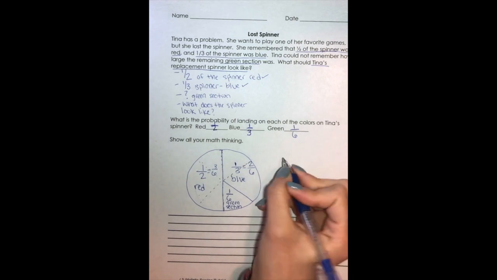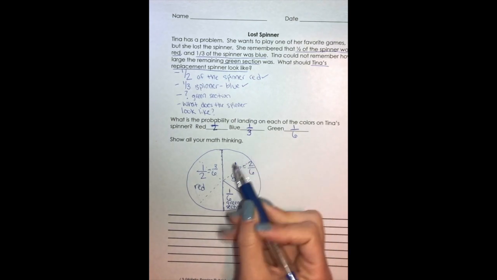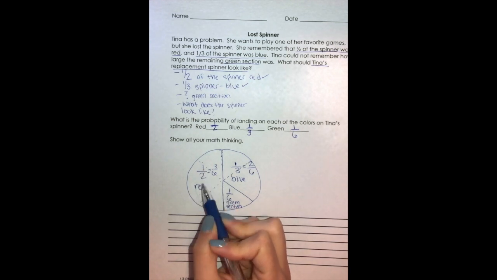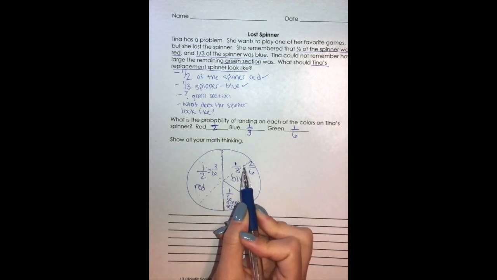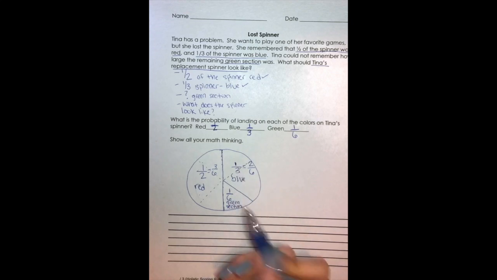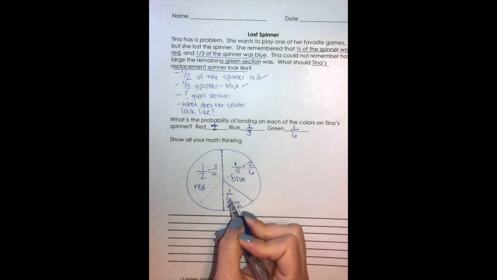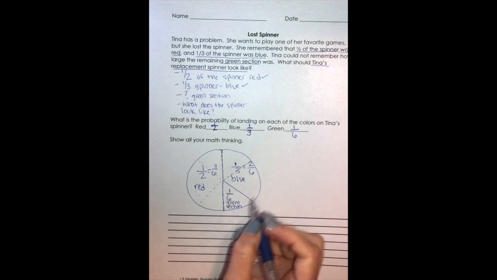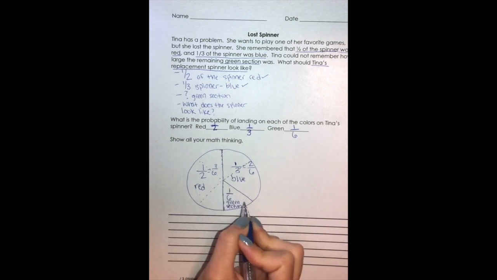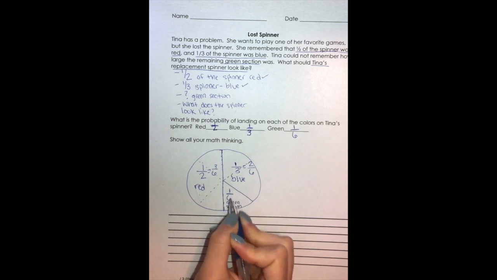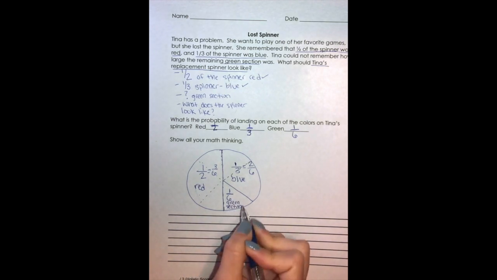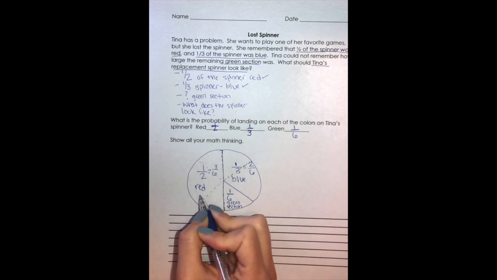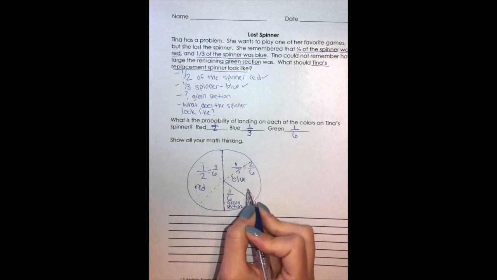So if I was to roll something twice, it would probably end up on red 1/2 of the time. If I would roll something, it would end up on blue 1/3 of the time. And if I was to roll something again, it would end up on green 1/6 of the time. So since my green section is the smallest, it's going to land on green the least. It's going to land on red the most because it's the biggest.